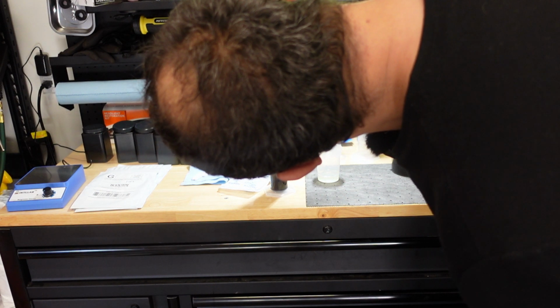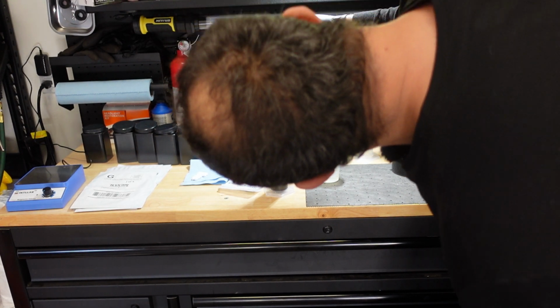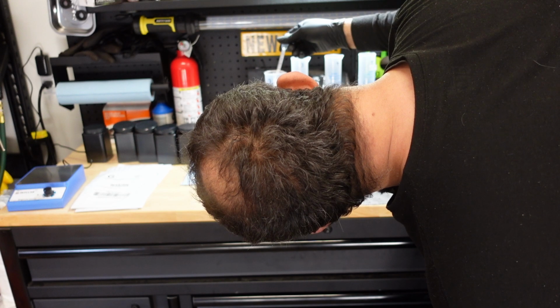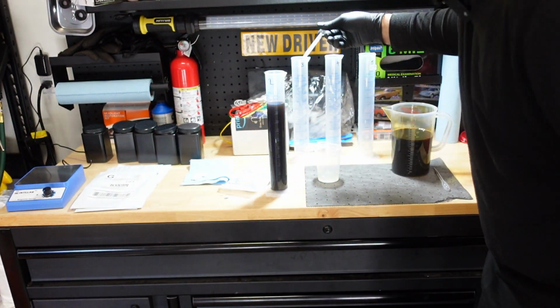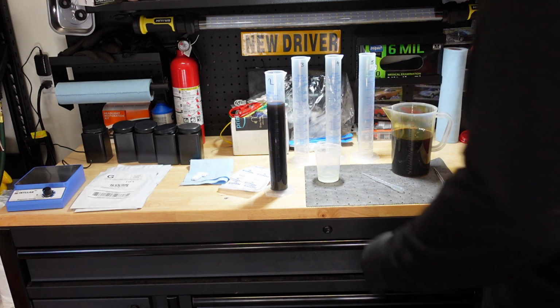All right, that should be 12, maybe just a tad more. I know these things ain't all that accurate, but I want to be as accurate as I can. Okay, there we go. That should be 12.5% gas.